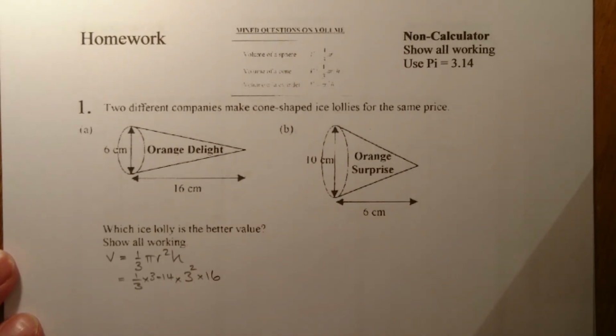Right, so we'll start working this through, and what we'll do is we'll square the 3 first. So I've got 1/3 times 3.14 times 9 times 16. Right, so the first thing that I'm going to do is I've got a 3 on the bottom and I've got a 9 on the top. So they'll divide out by 3. So I'll cancel that to 1 and I'll cancel that to 3. So what I've done is just divided the top and bottom by 3 to simplify it down.